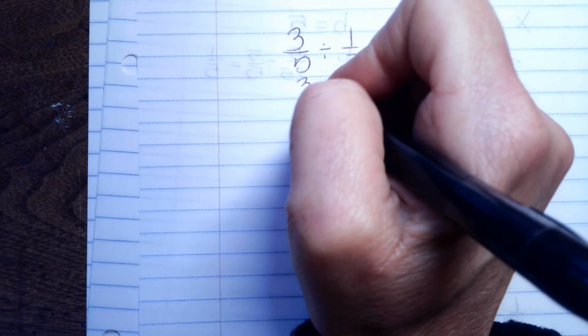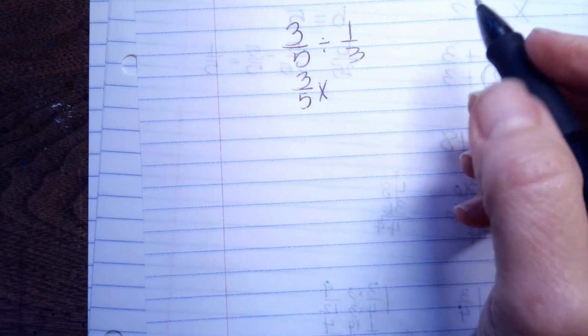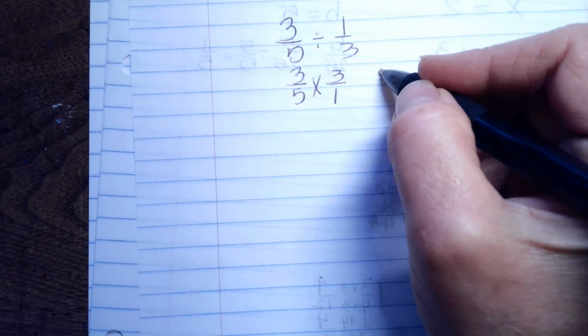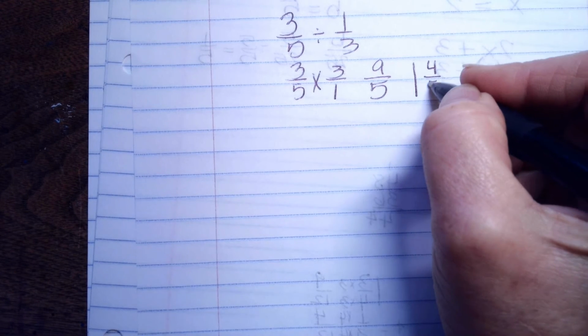Yeah. Okay. Now dividing fractions, we're going to do 3/5 divided by 1/3. So here are the steps. You rewrite the first fraction. You change the division into a multiplication. And you flip the second fraction so the numerator becomes the denominator and the denominator becomes the numerator. And then you multiply across. 3 times 3 is 9. 5 times 1 is 5. And now we simplify. 5 goes into 9 one time. 4 is left over, 4/5.